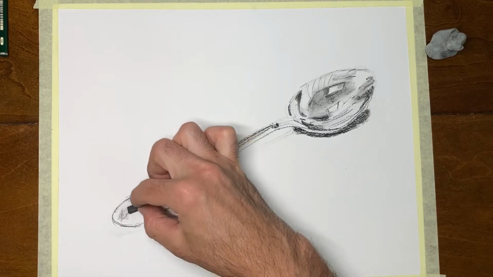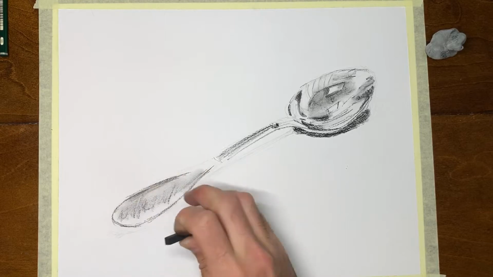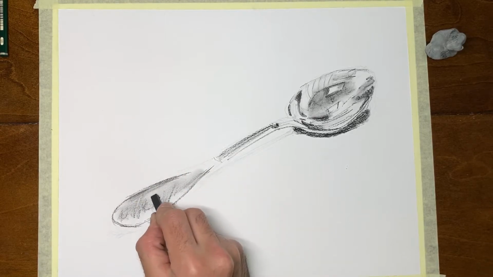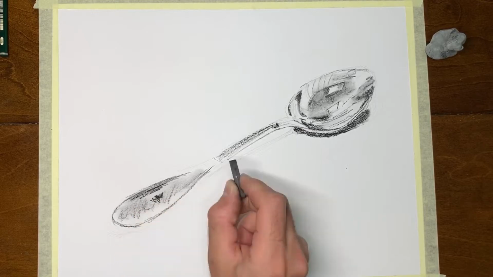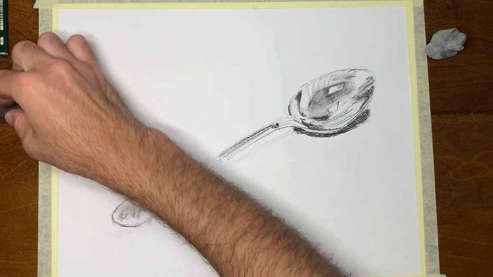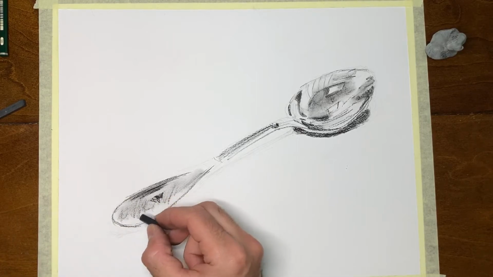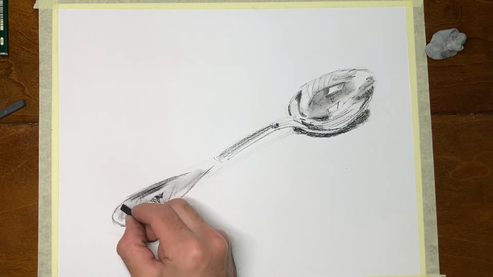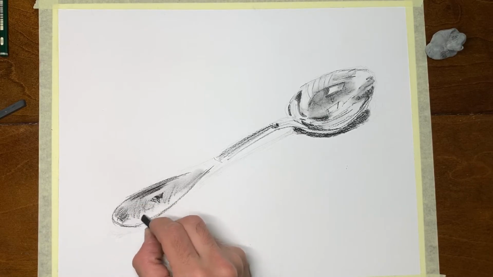All right, now I'm mostly focusing on the overall value within this space, and perhaps some of the darker areas within that reflection. Let me see if I have a softer charcoal. So it's reflecting something through here that's pretty dark through the tip of the handle.